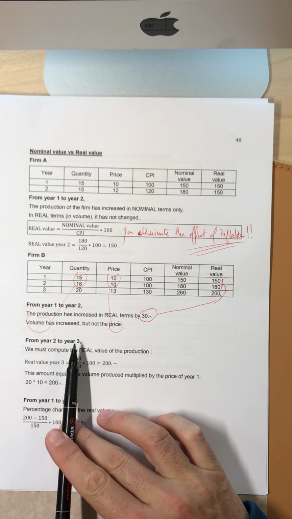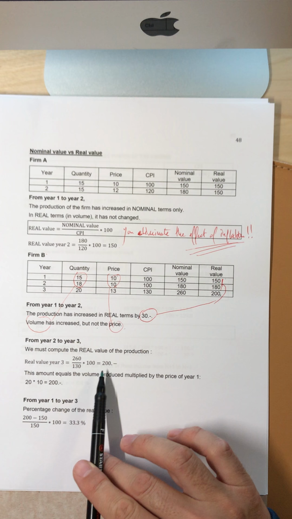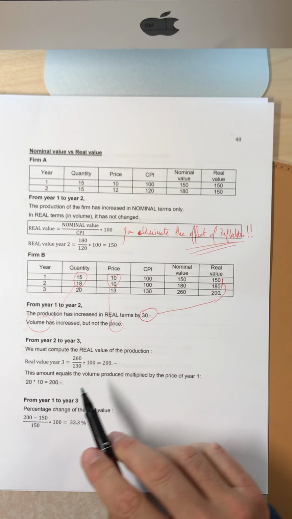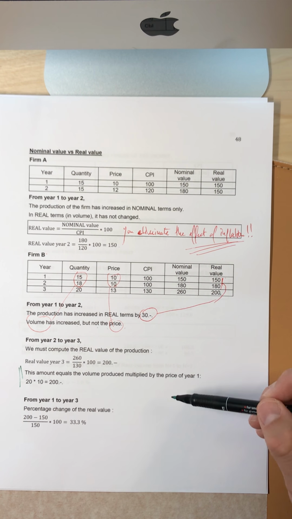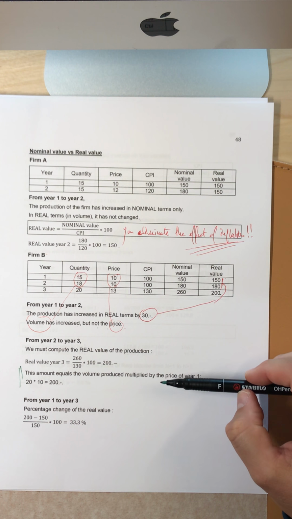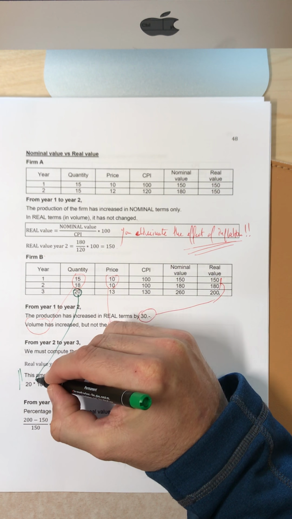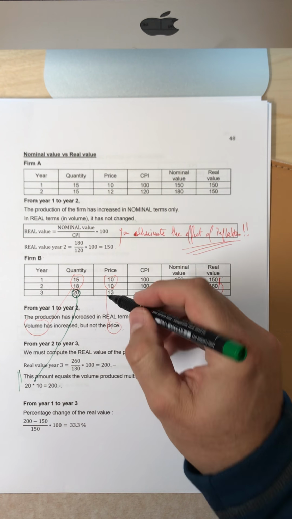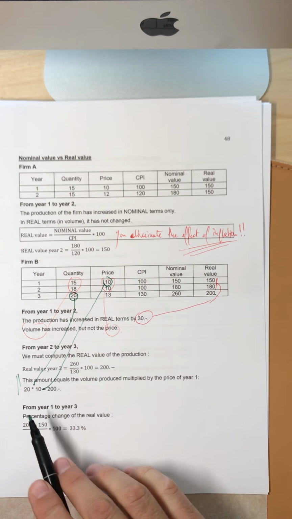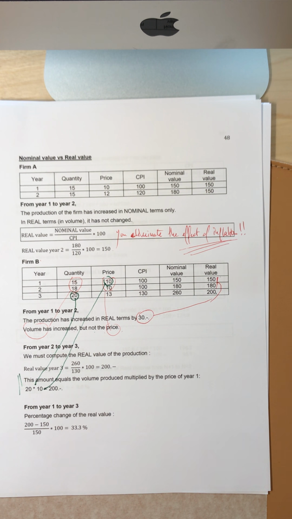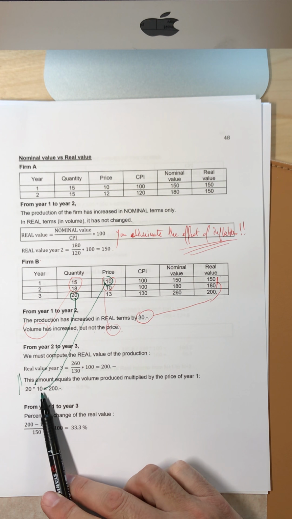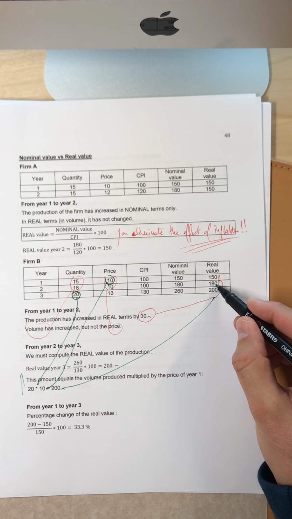So from year 2 to year 3, we must compute the real value of the production. We did it. There, 200, 200. And this amount equals the volume produced multiplied by the price of year 1. That's important. The production is 20. And the price of year 1 is this one. So we multiplied the real quantity produced on year 3 with the price of year 1. If we do so, we eliminate the effect of inflation. 20 times 10 is 200, and this is the number we find here. Good, 200.